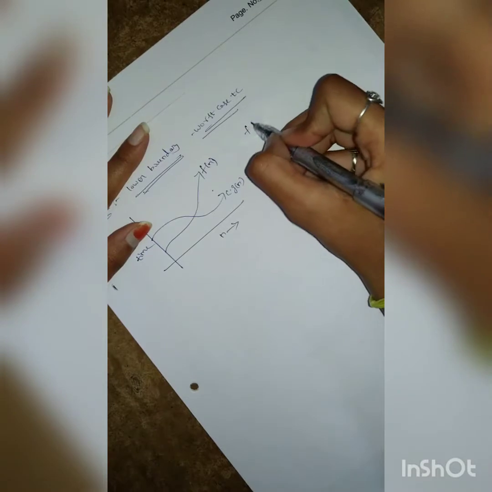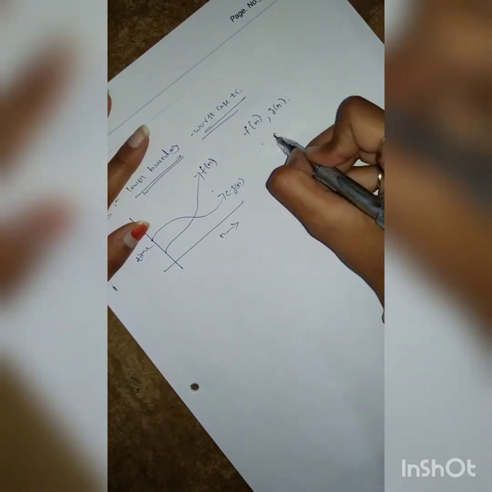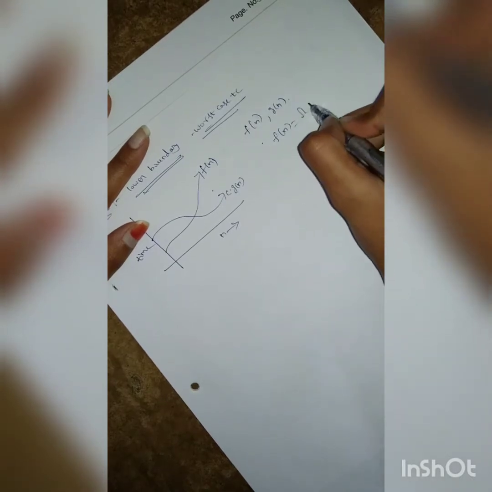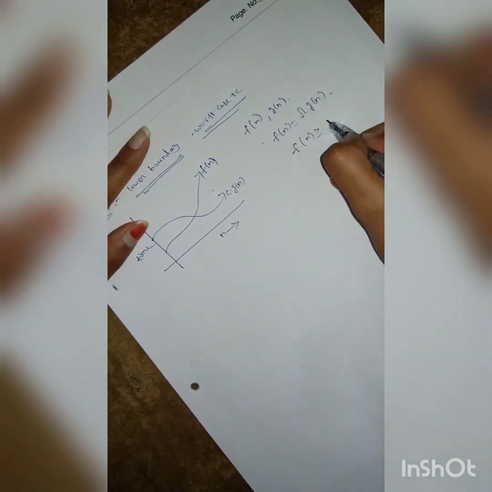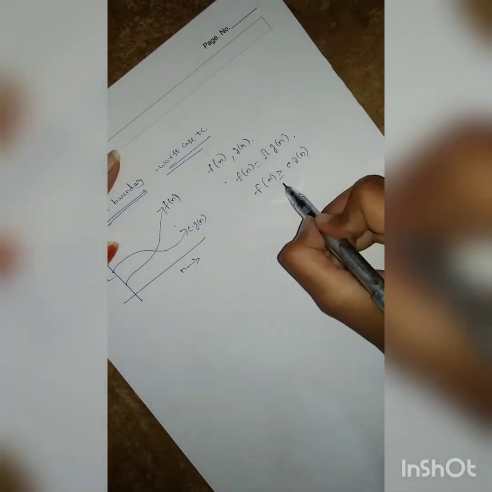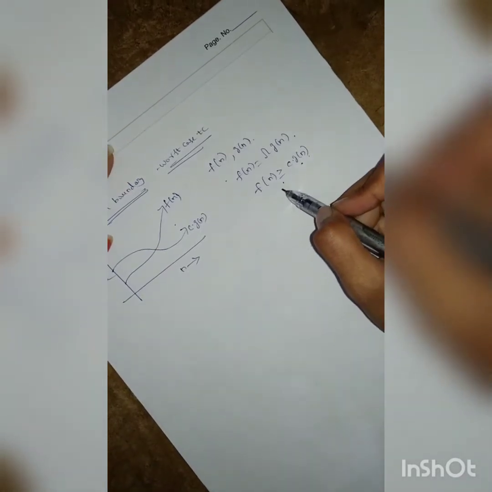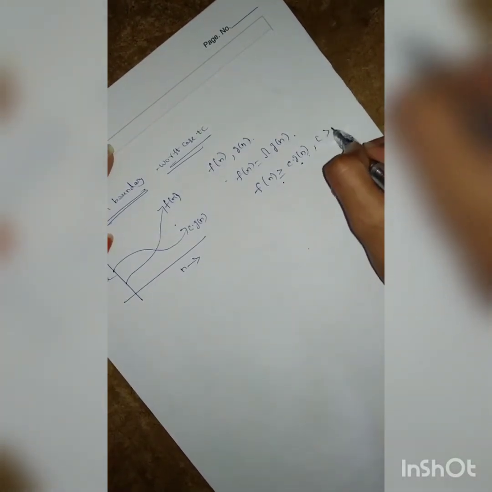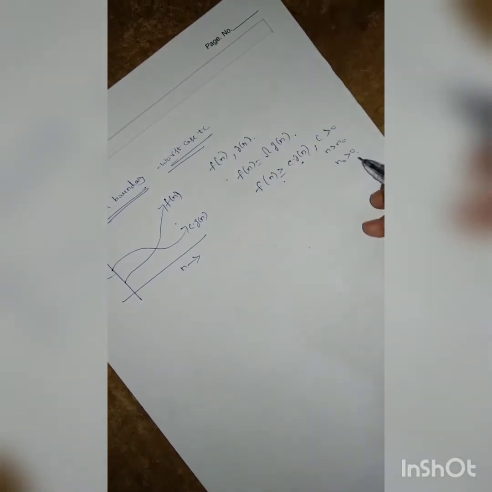Here we take two functions, f of n and g of n. f of n is said to be big omega of g of n if f of n is greater than or equal to c into g of n. In big O it is less than or equal to, in big omega it is greater than or equal to, for some c greater than 0 and n greater than or equal to n naught, which is greater than 0.